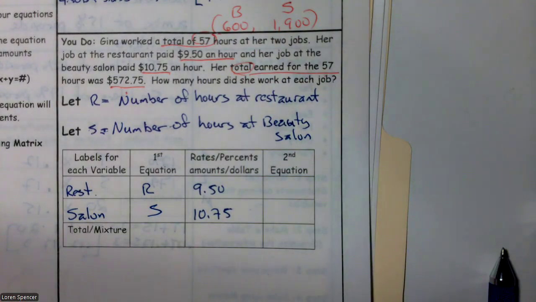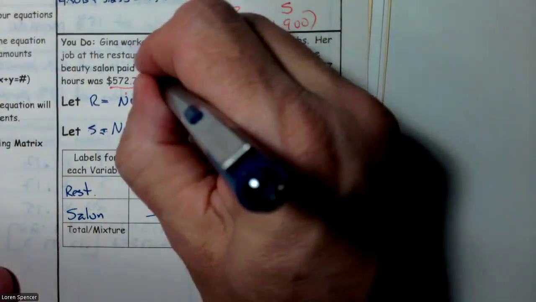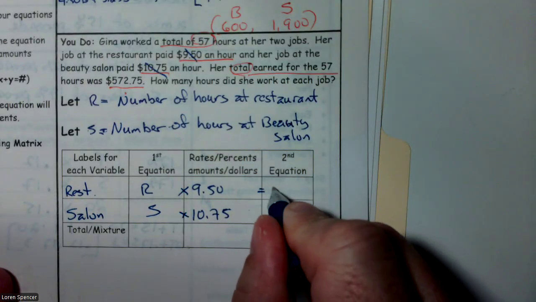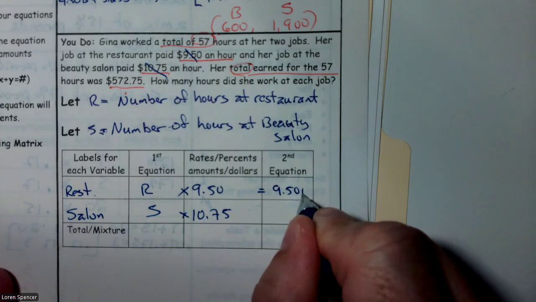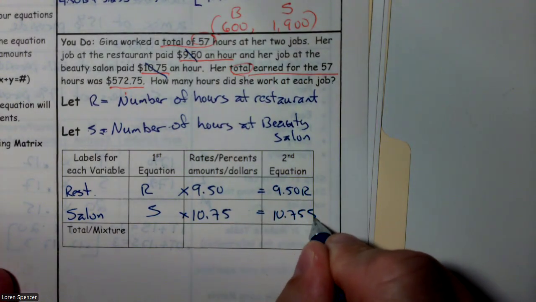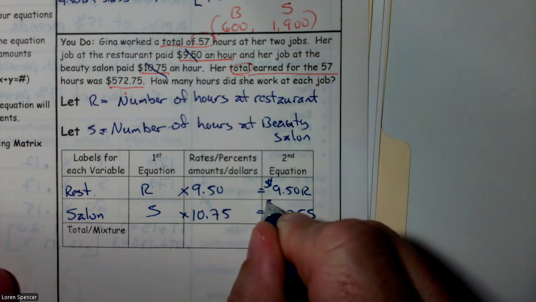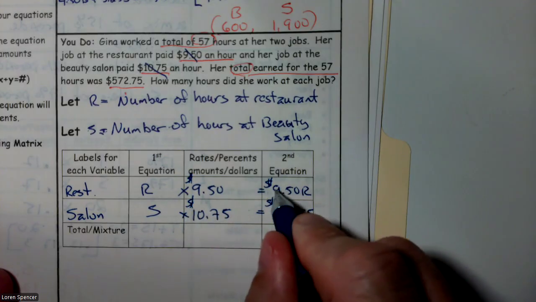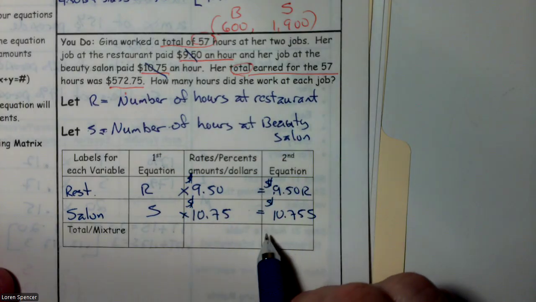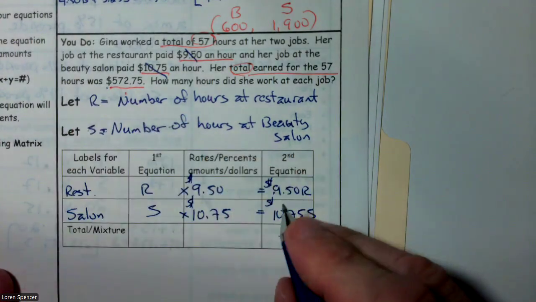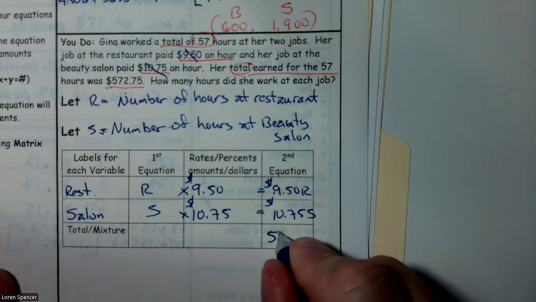And we'll go ahead and cross those out because we've already used them. And we can go ahead and multiply. And this is 9.50R, and this is 10.75S. And we know this is money, so that involves money. So this answer over here has to involve money, which is that total. That means that 572.75 goes here.